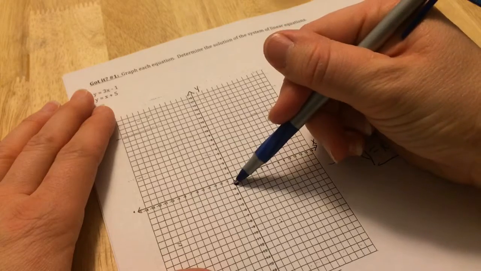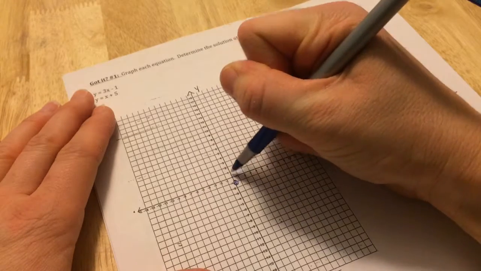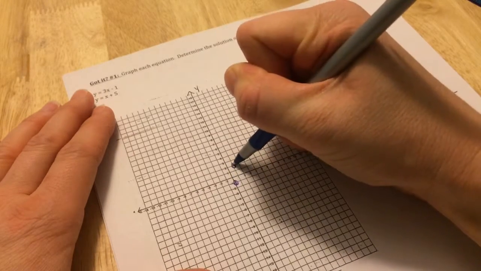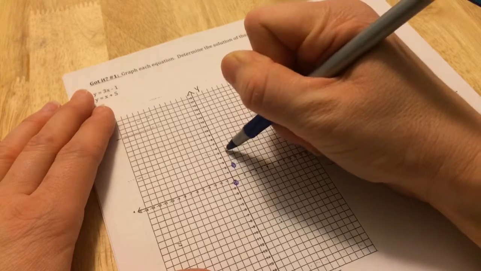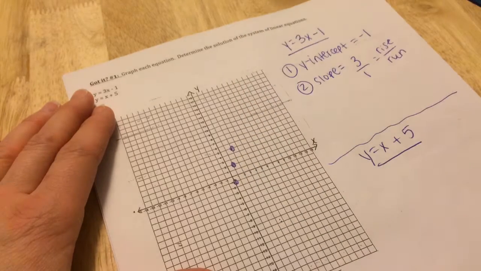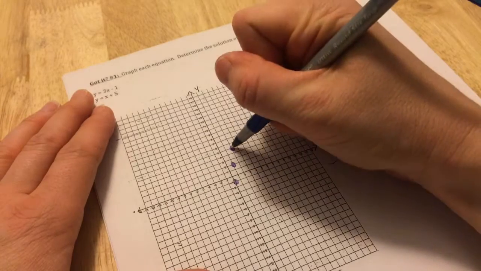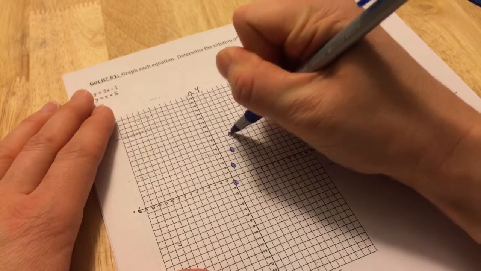So you're going to start from your y-intercept. You're going to go up 3, 1, 2, 3, and over 1, plot a point. Up 3 and over 1, plot a point. Maybe you want to do one more. Up 3 and over 1.